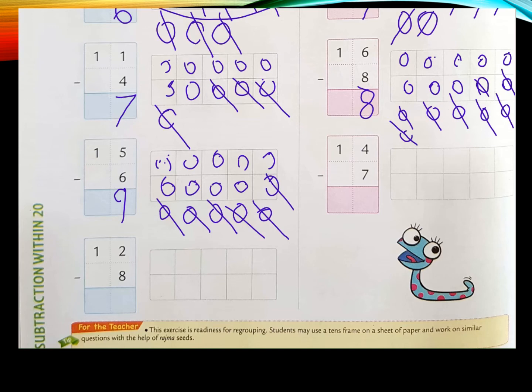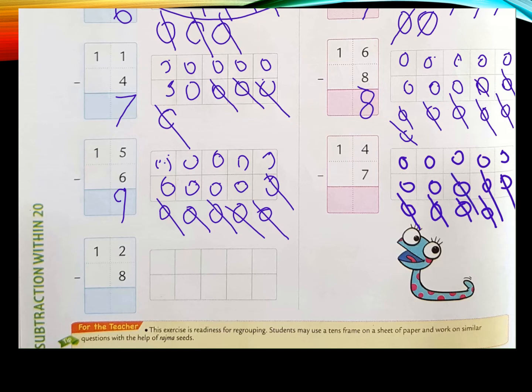Fourteen minus 7. 1, 2, 3, 4, 5, 6, 7, 8, 9, 10, 11, 12, 13, 14. Minus 7. 1, 2, 3, 4, 5, 6, 7.